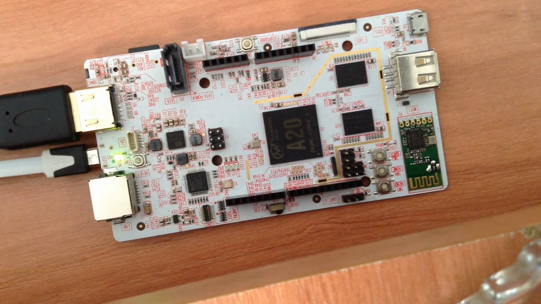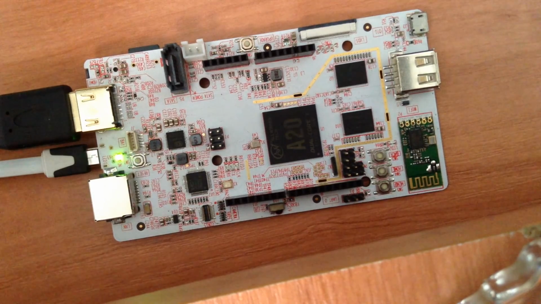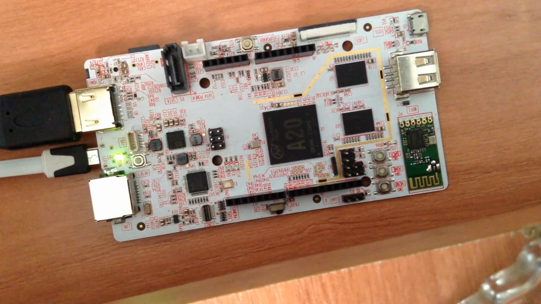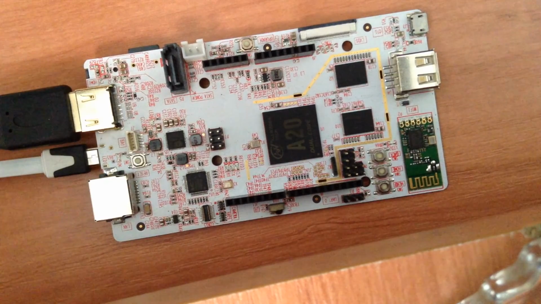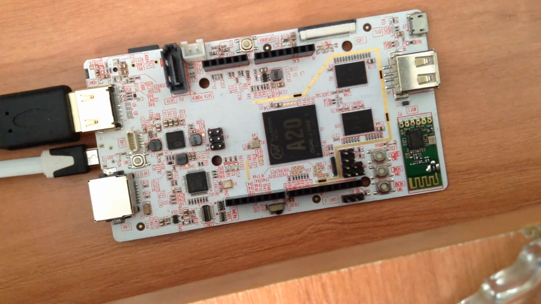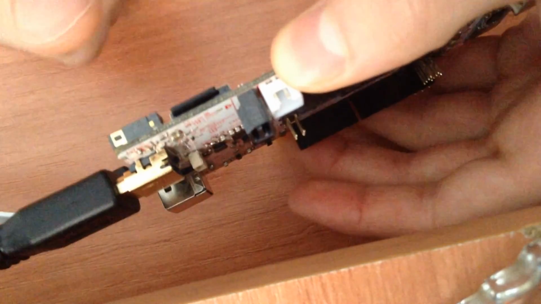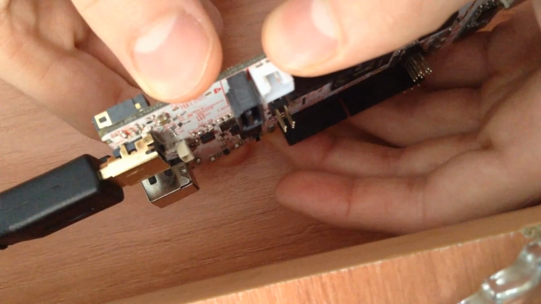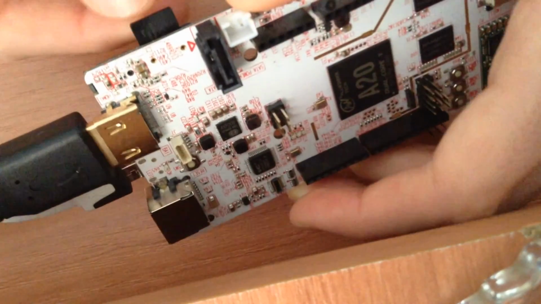And the thing you should do is unplug the power supply of the pcDuino, to turn it off. And that's it, lights are off. Now you can remove the micro SD card from the pcDuino.